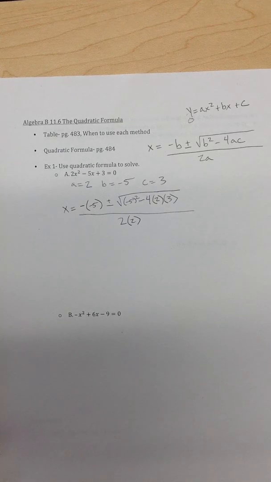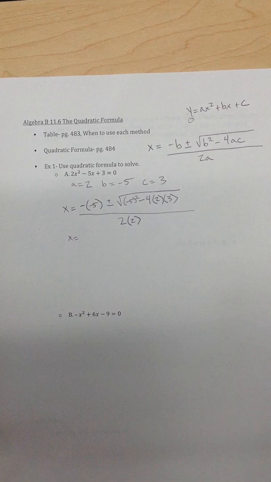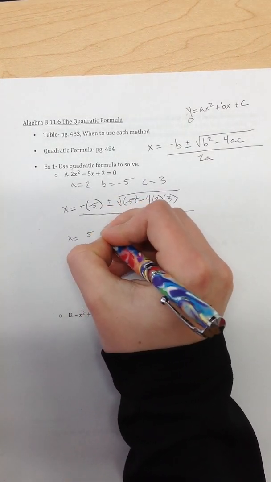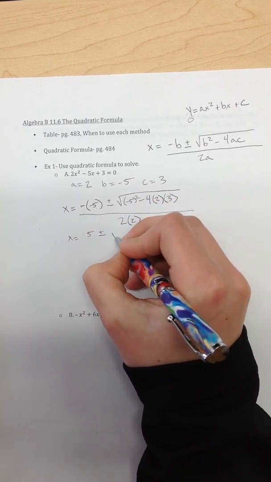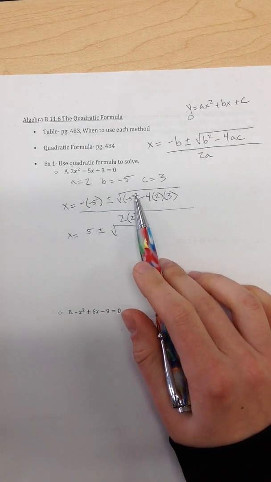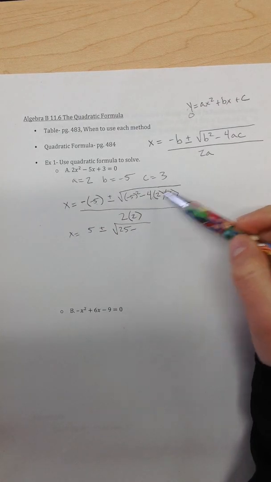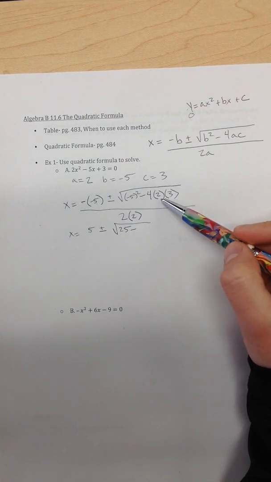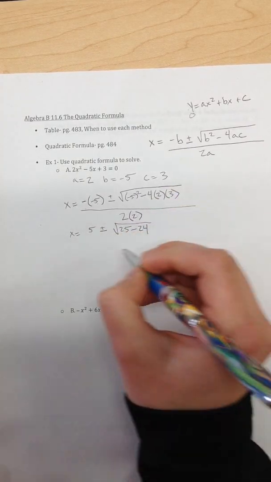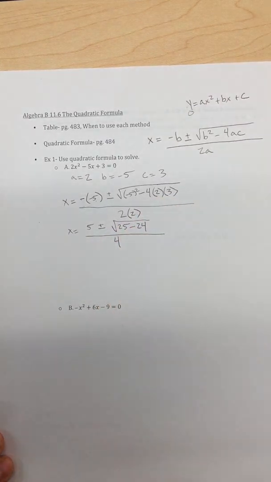Okay, so then we start solving this out. I'm going to go x equals, and I can simplify a little because negative times my negative 5 becomes a positive 5, plus or minus, and then underneath my square root I can do a little solving. If I take negative 5 and square it, that's 25, minus, and then I can multiply all these values. 4 times 2 would be 8, times 3 would be 24. So that's 24 there, over, and then my bottom, 2 times 2 is 4.